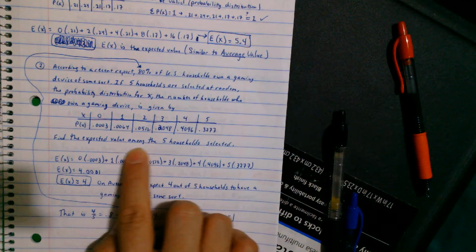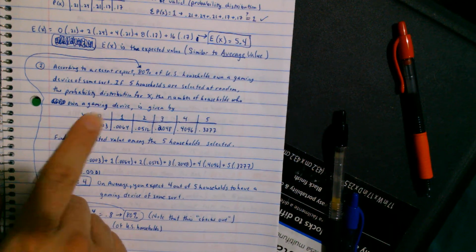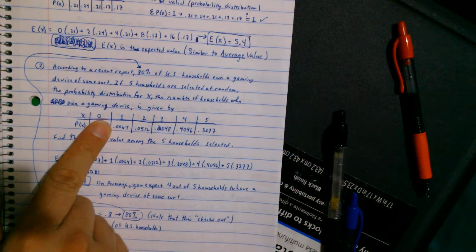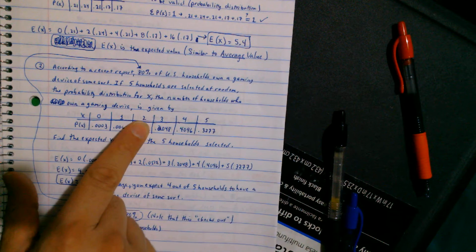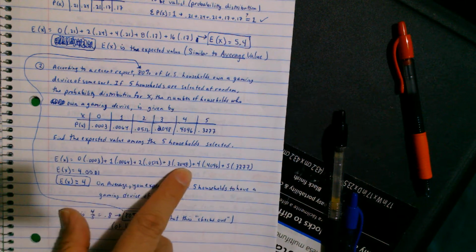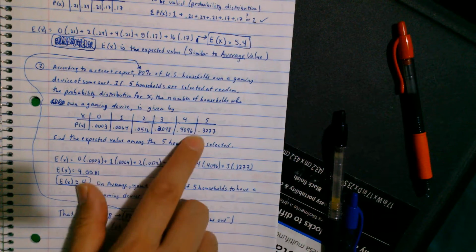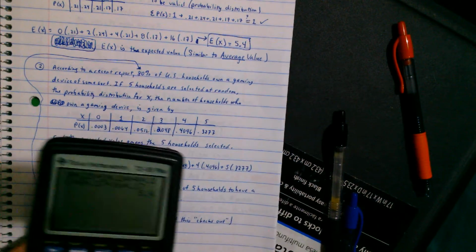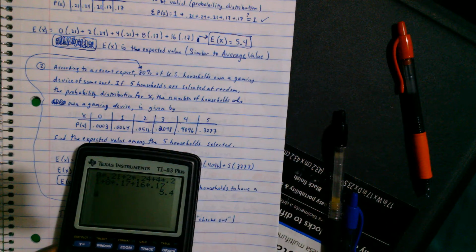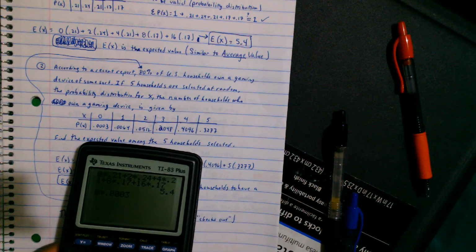So find the expected value. Again, 0 times 0.0003 plus 1 times 0.0064 plus 2 times 0.0512 plus 3 times 0.2048 plus 4 times 0.4096 plus 5 times 0.3277. Since my confidence is shaken a little bit, let me do this again. 0 times, not that you have to do the first one because you're going to get a 0 there, but I'll do it anyway.